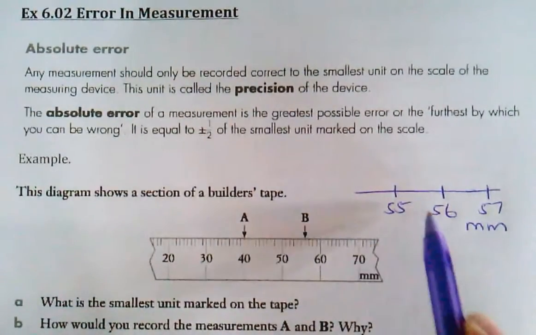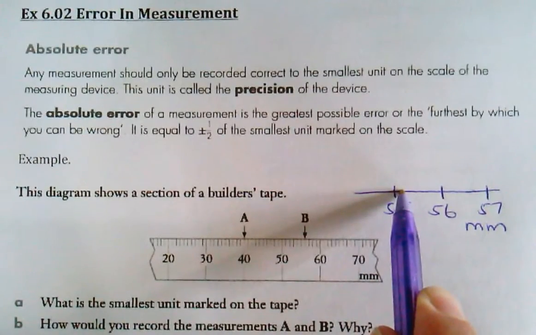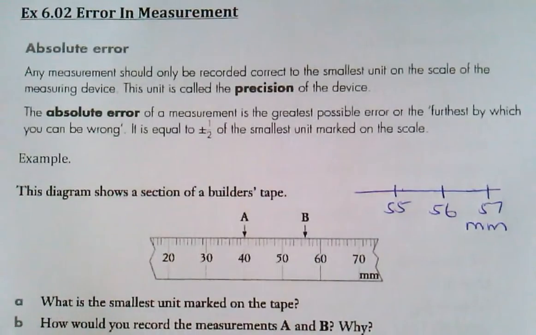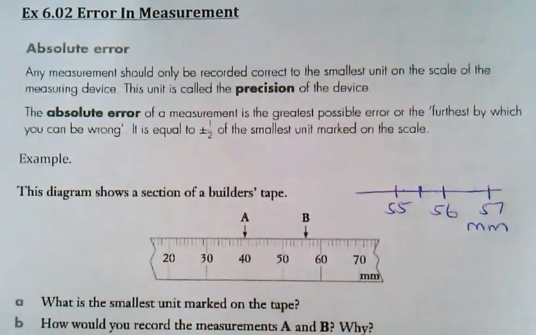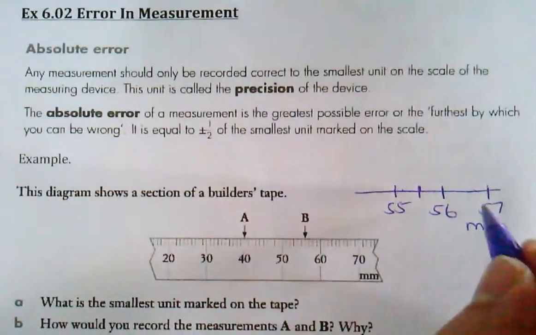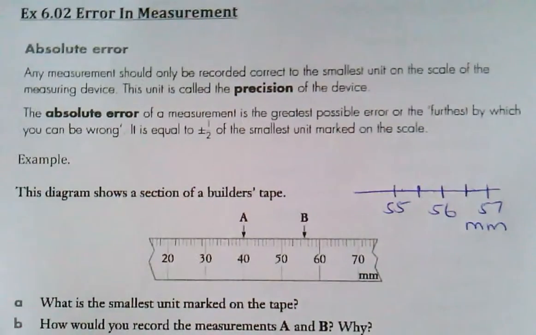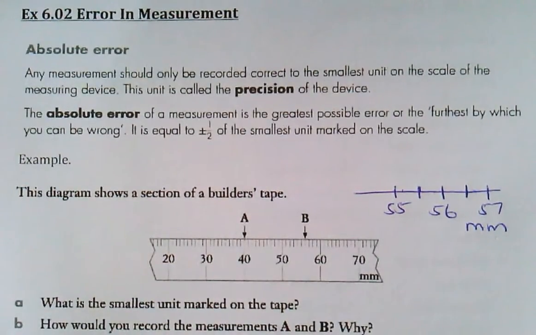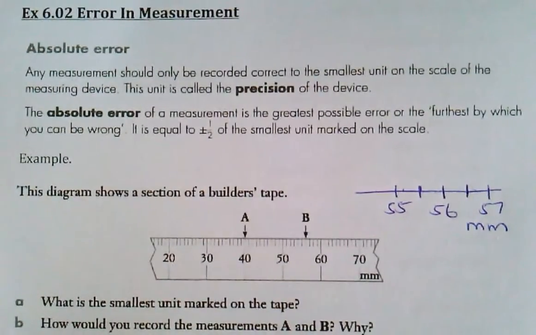Looking at the screen, is it going to be over here or there? How do I know exactly where? It will be halfway. So halfway is when I decide I'm going to call it 56. Same with the other side, halfway. That halfway thing is the absolute error of your measurement.